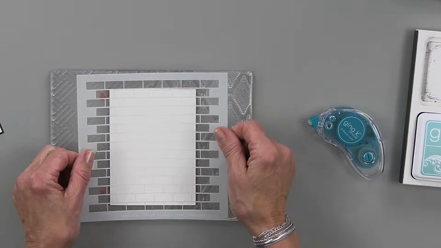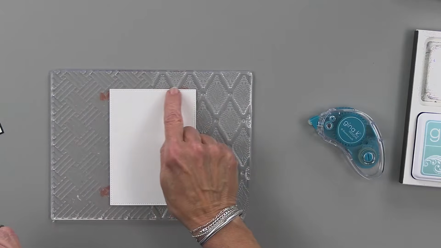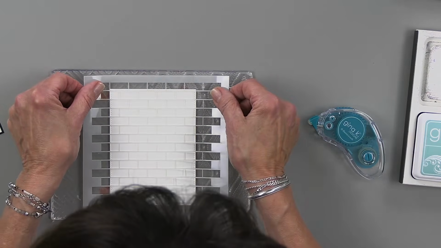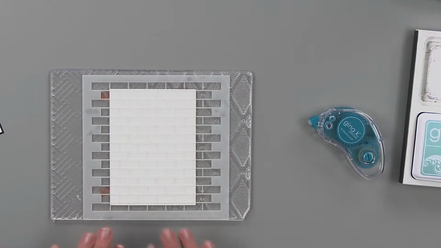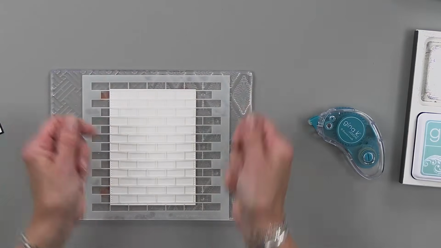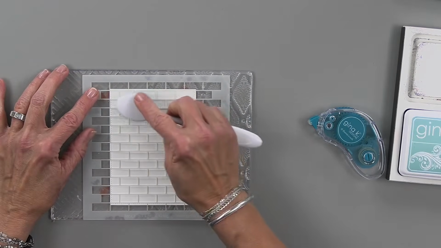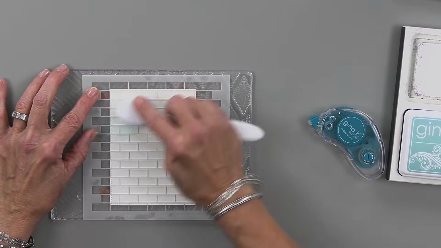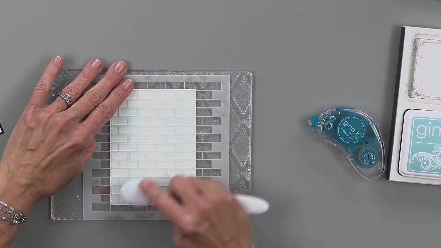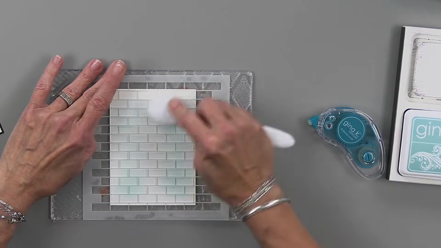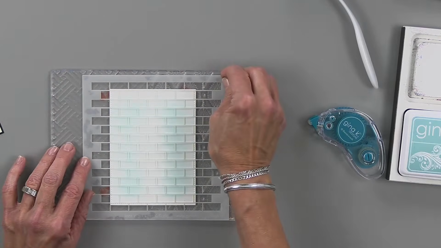One way to line this up easily is to take one of the lines and go against the stitched line of the master layouts die, and then you'll know it's straight. It'll make it a little easier so you don't have to shimmy it back and forth. I'm going to use this same color, whatever's left on this brush, and give it a light dusting. Not much, just a little bit here. I'm just going down the sides a little bit. All right, we'll see what that looks like.